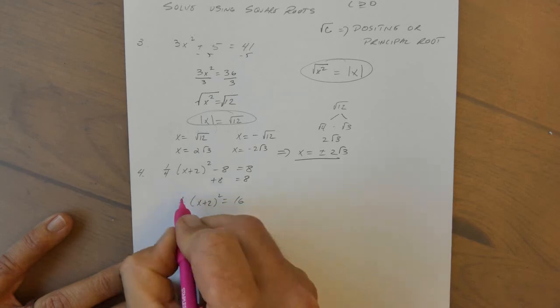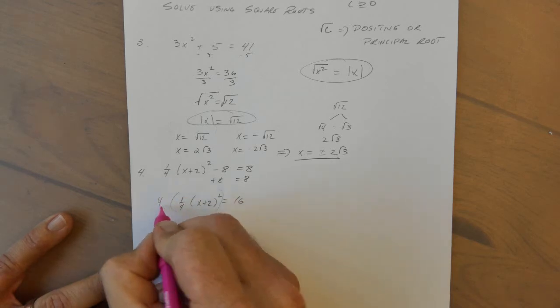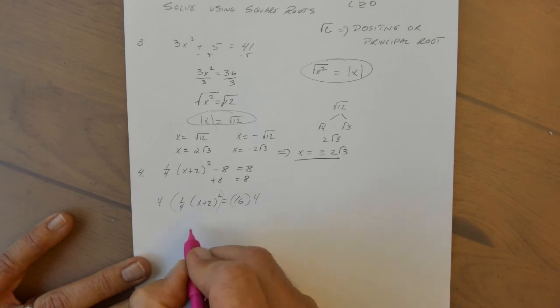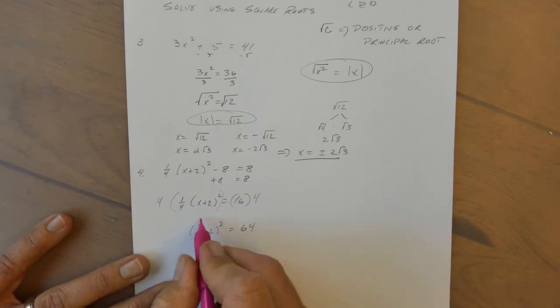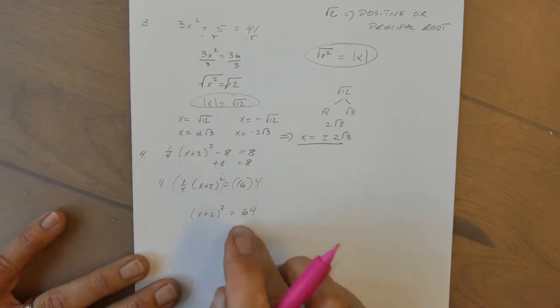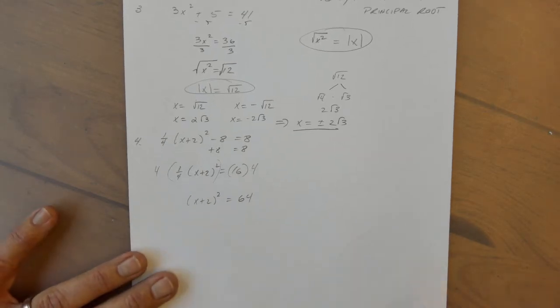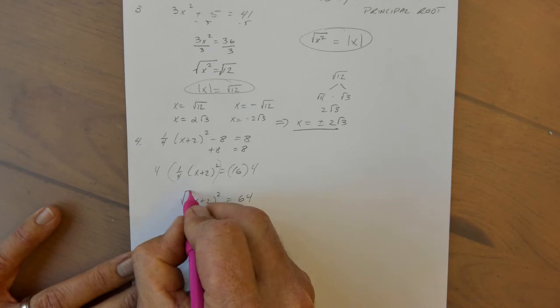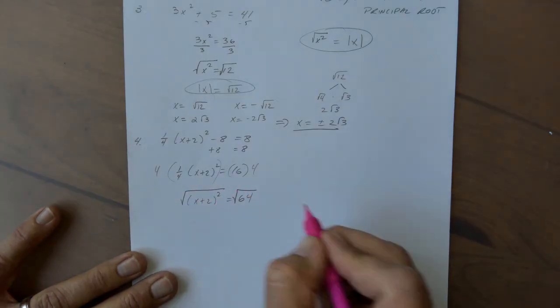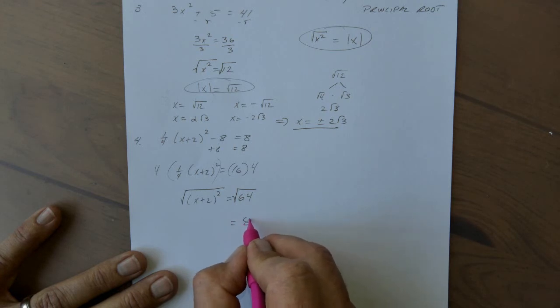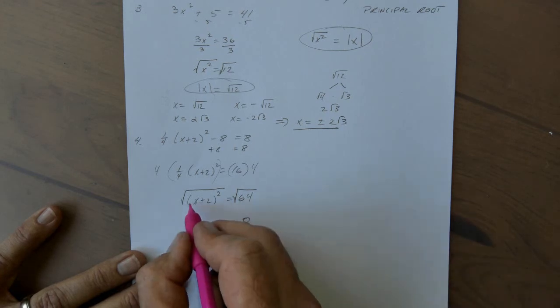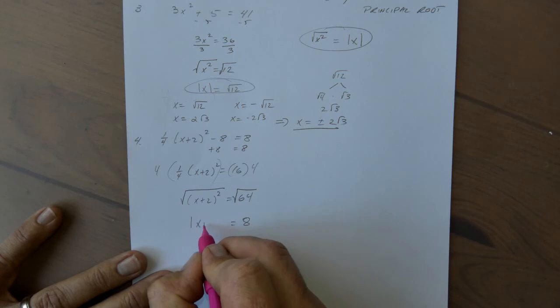That's 16. To get rid of the 1/4, we'll multiply both sides of the equation by 4. So now we have actually isolated that whole expression, that whole quantity. So now to undo that, we'll take the square root. And so on the right side, again, positive or principal root, this is the absolute value of that quantity.